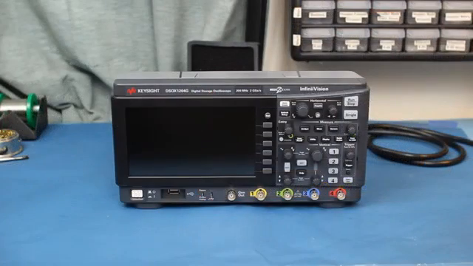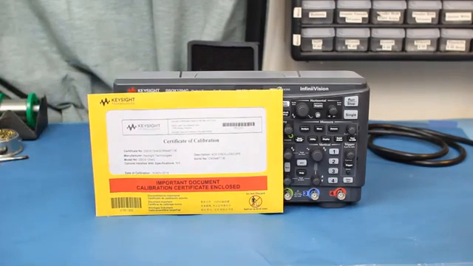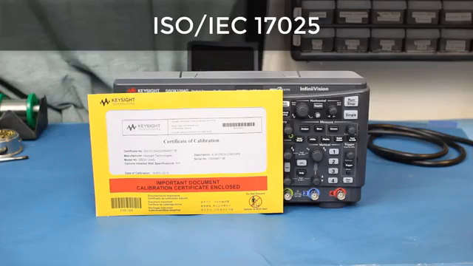Another important piece you should get from any good oscilloscope manufacturer is the certificate of calibration. Most test equipment companies abide by ISO IEC 17025 for calibrating their products. This certificate proves that your scope is true and accurate. It's good for about a year, at which point you'll need to send your scope back in. The factory will recalibrate it and send it back to you with a new certificate. You are gonna have to pay for this, unfortunately.